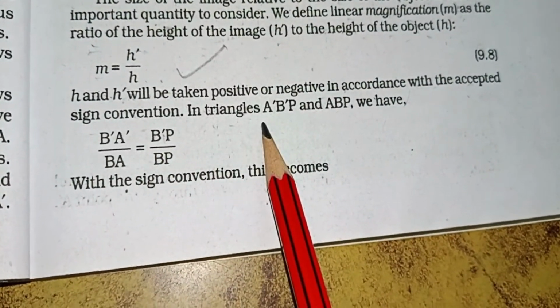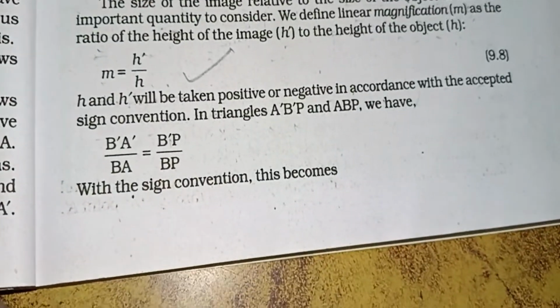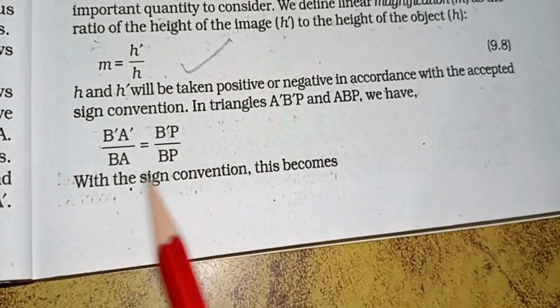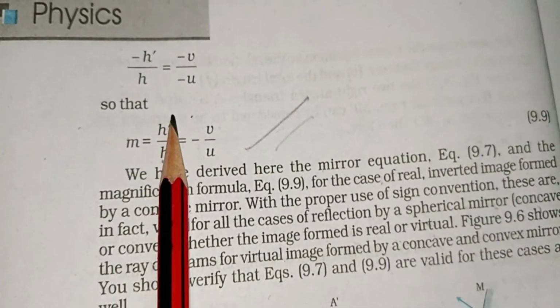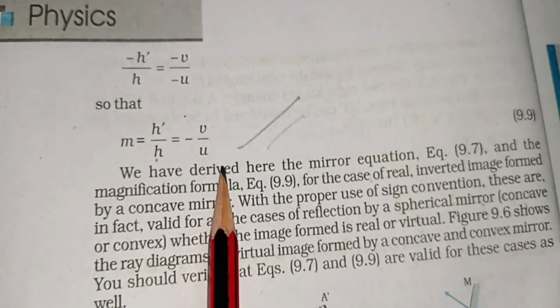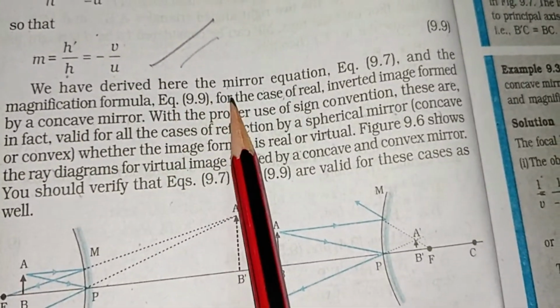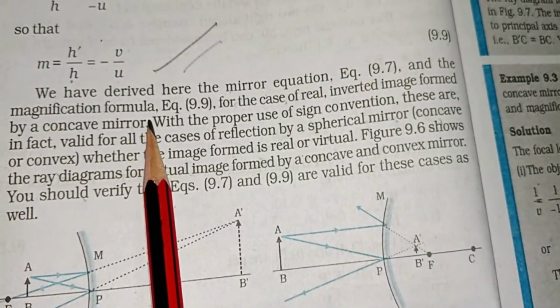In triangles A dash B dash P and ABP, B dash A dash upon BA equals B dash P upon BP. With the sign convention, it becomes h dash upon h is equal to minus v upon u. That is, we can say that m is equal to h dash upon h is equal to minus v by u.